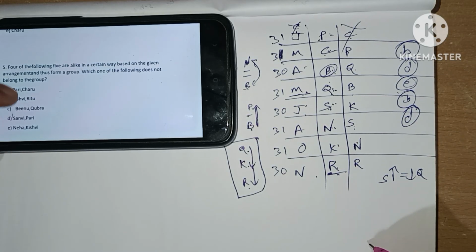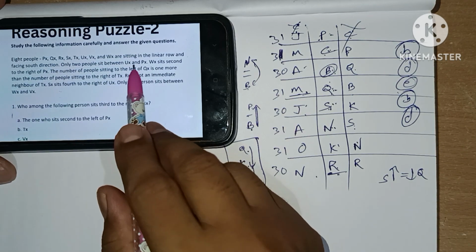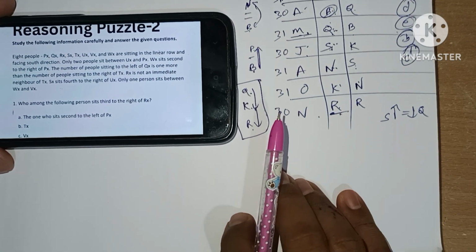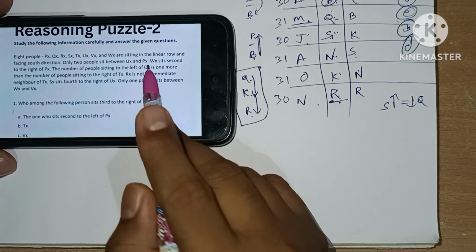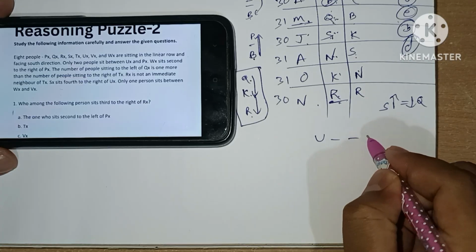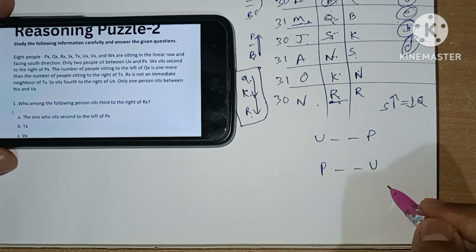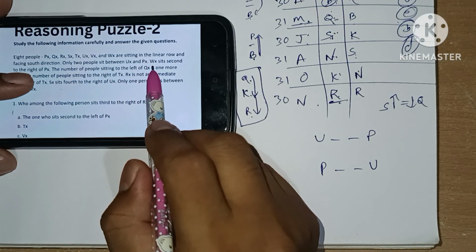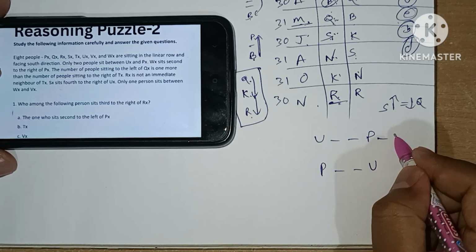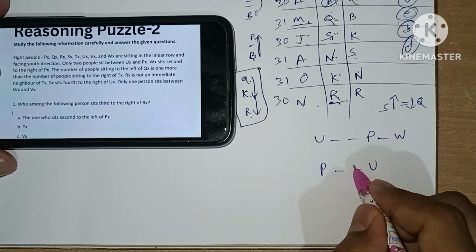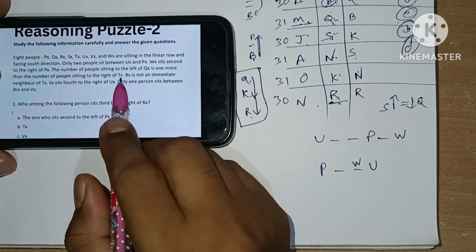Now we are going to see one more puzzle. 8 persons are sitting in a linear row and facing south. Only 2 people sit between U and P. So we have either this one or another possibility is this one. W sits second to the right of P. Second to the right of P, like this. Second to the right of P is W here. So we got two possibilities.